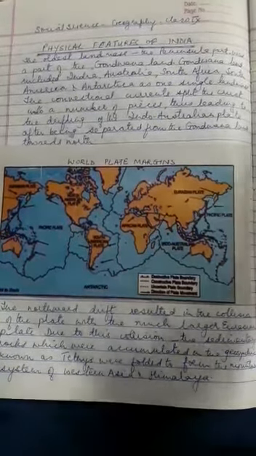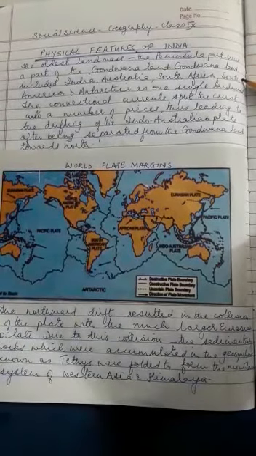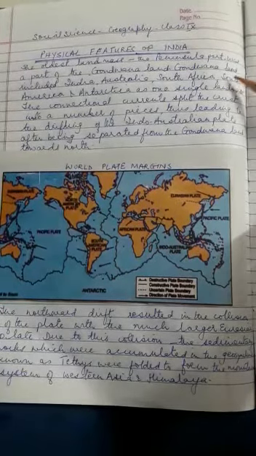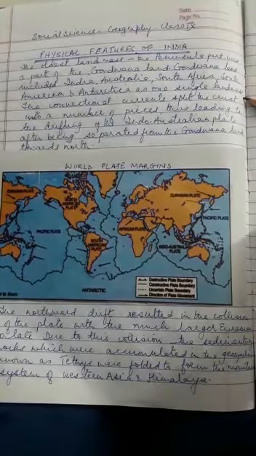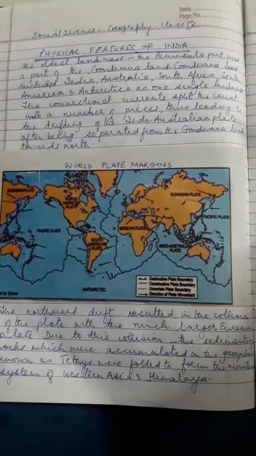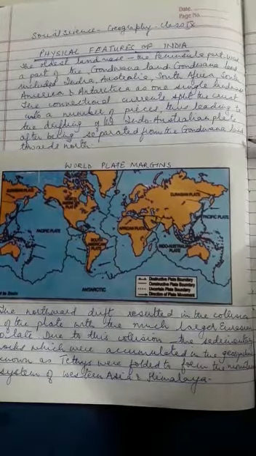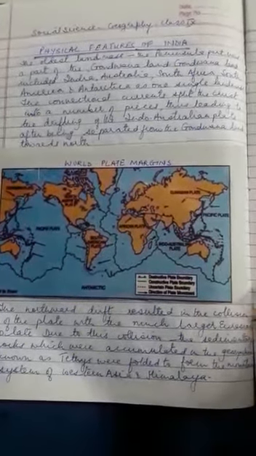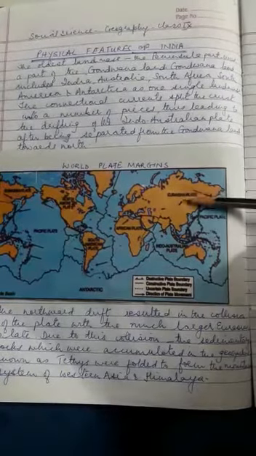We see that the oldest landmass, that is the peninsular part, was earlier a part of the Gondwana land, which included India, Australia, South Africa, South America and Antarctica as one single landmass. The convectional currents split the crust into a number of pieces and thus led to the drifting of the Indo-Australian plate, after being separated from the Gondwana land, towards the north. The northward drift resulted in the collision of the plate with the much larger Eurasian plate.